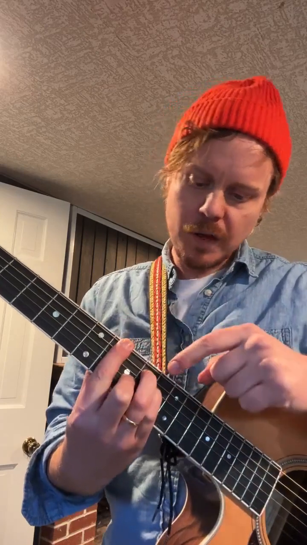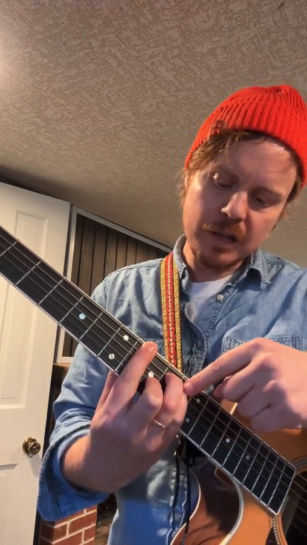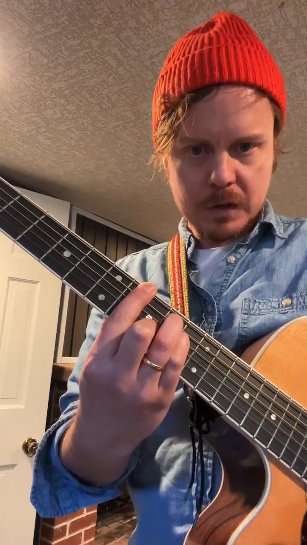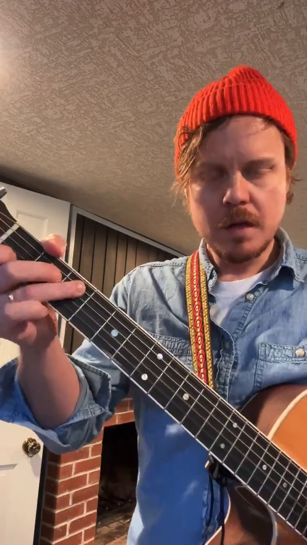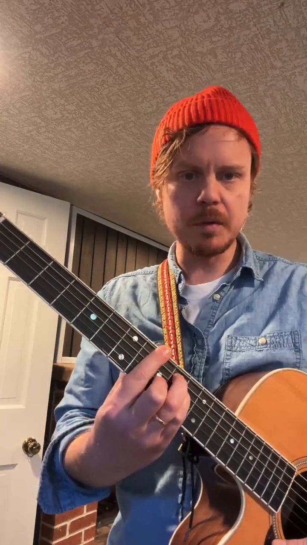Index finger bars the 8th fret. Ring finger on the 10th fret, pinky on the 10th fret, middle finger on the 9th fret. Okay? And so this is a C chord. People are pretty familiar with the way the bar chords can transpose open chords. So this one is not new for most people.